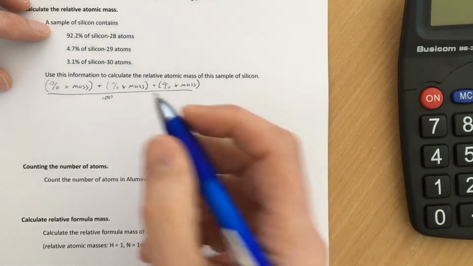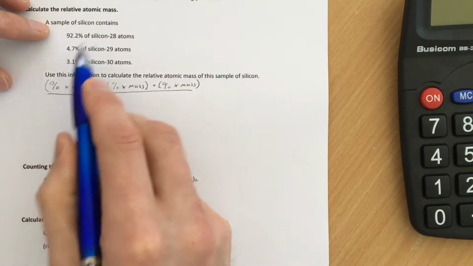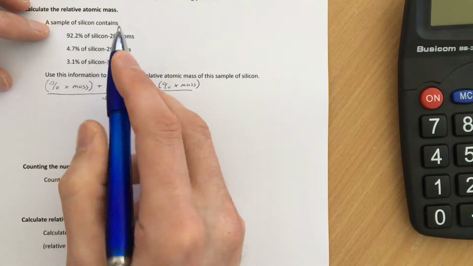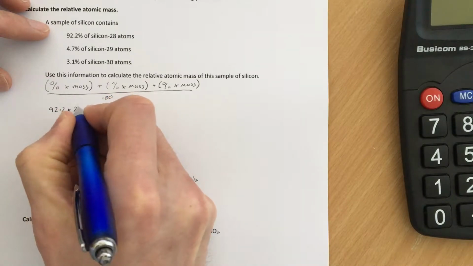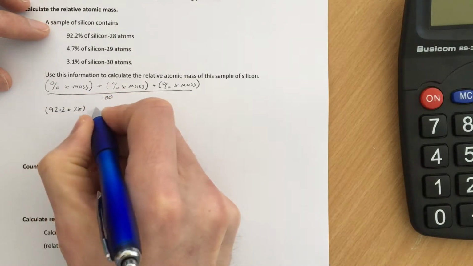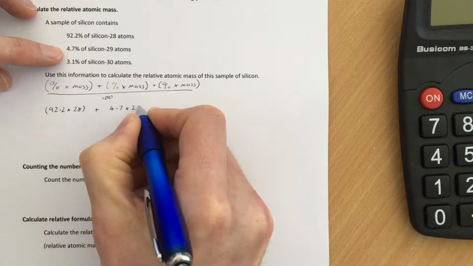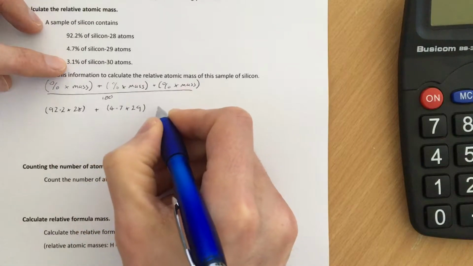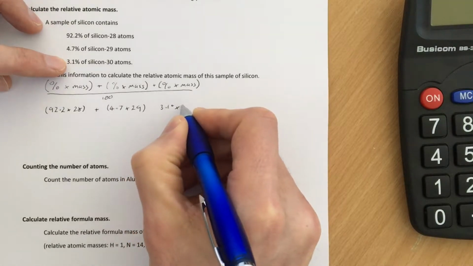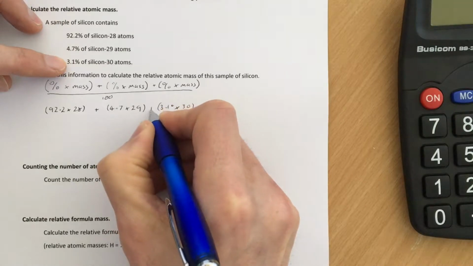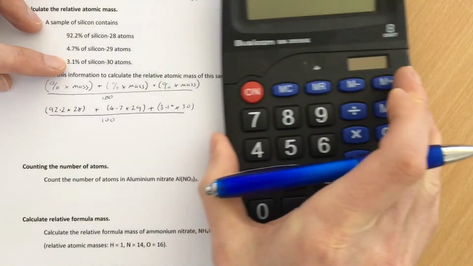As long as we've got that, we just need to put the numbers in, and then into a calculator. So 92.2%, that's the percentage, multiplied by the mass, which is 28, the mass of that particular isotope. 92.2 multiplied by 28, that will be our first bracket. Plus, second bracket, 4.7 multiplied by 29. And the final isotope, 3.1%, 3.1 multiplied by 30. Bracket that up, make sure we get the addition in there, divided by 100. Now let's plug those numbers into a calculator.